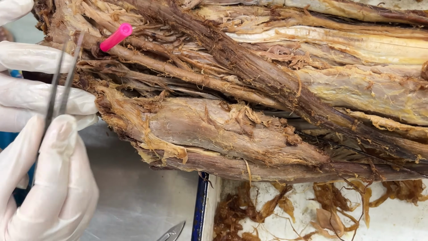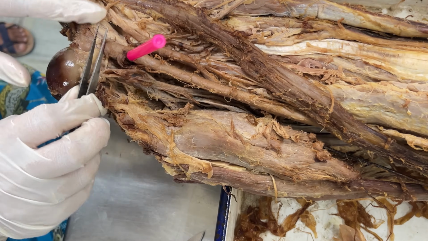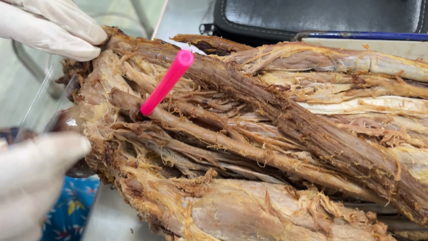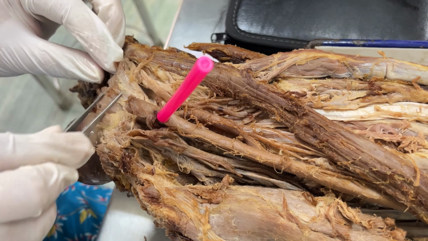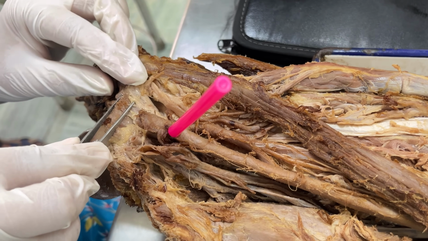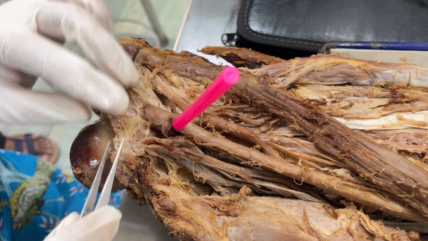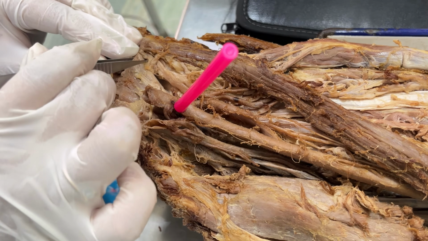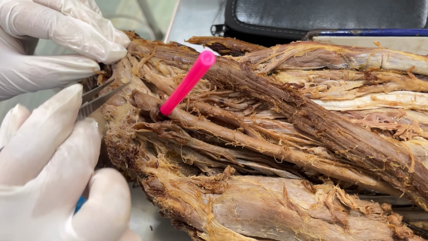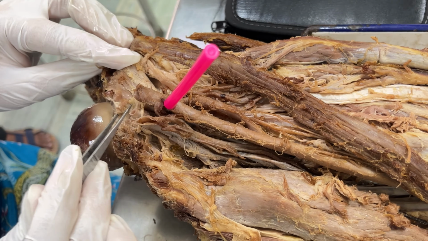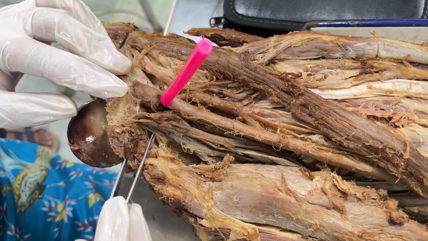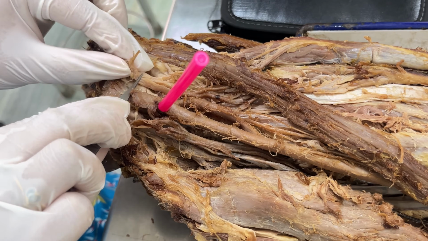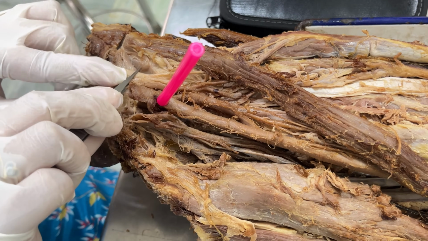When we talk about the floor of the femoral triangle, the floor is formed from lateral to medial by the iliopsoas muscle. This is our iliopsoas muscle. Second, we have the pectineus muscle, and thirdly we have the adductor longus muscle. So the three muscles that form the floor, from lateral to medial, are the iliopsoas, the pectineus muscle, and the adductor longus muscle. Between the iliopsoas, the trunk of the femoral nerve passes.